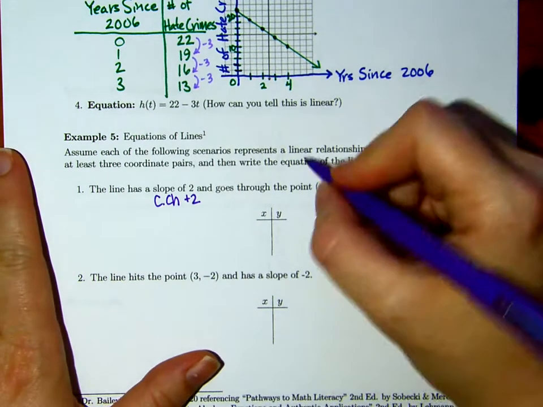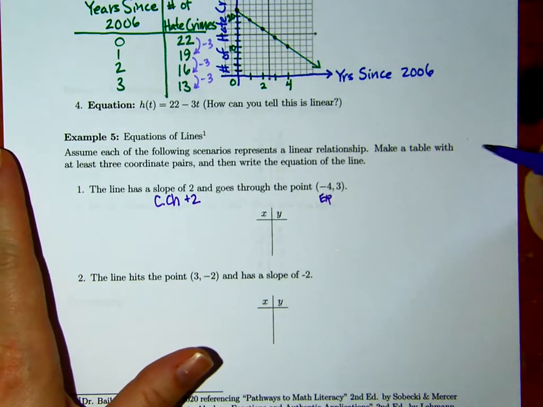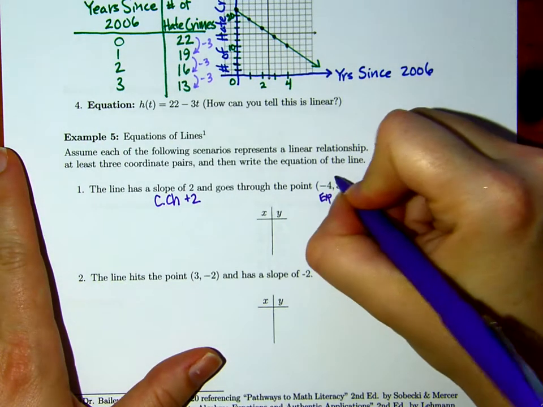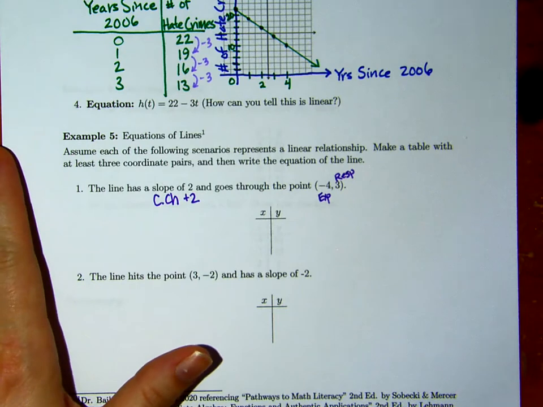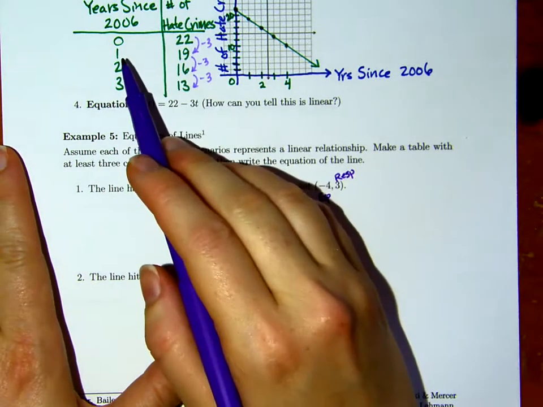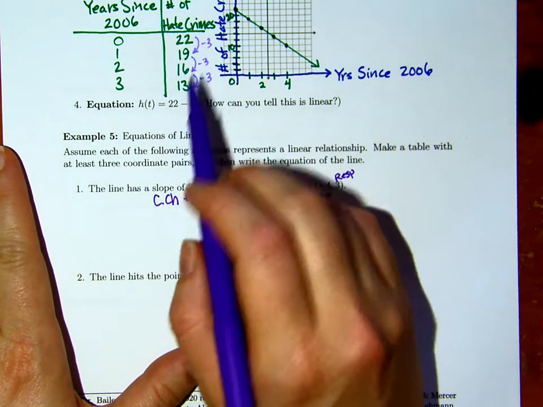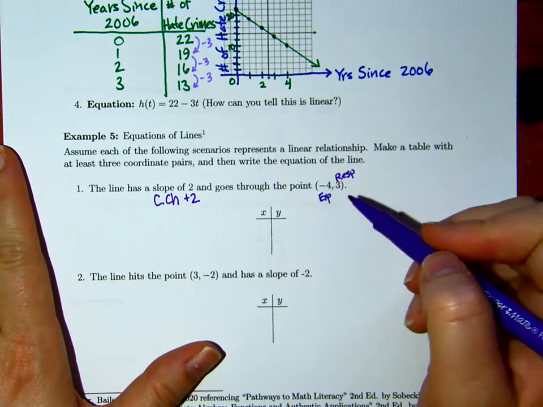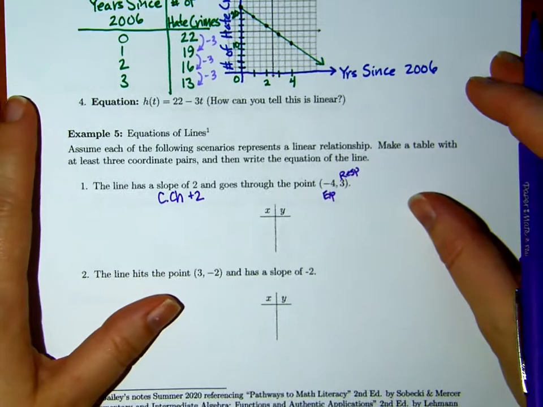The explanatory variable, when it's -4, has a response of 3. So when the explanatory variable is -4, then the responding variable was 3 in this particular scenario, whatever it's modeling. We're not sure. It doesn't have a context here.